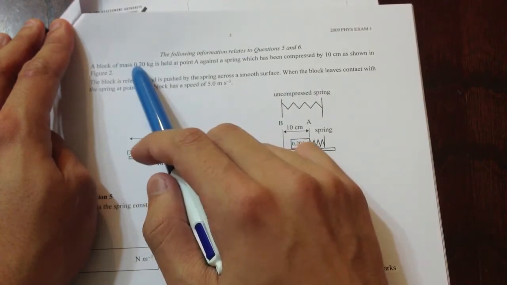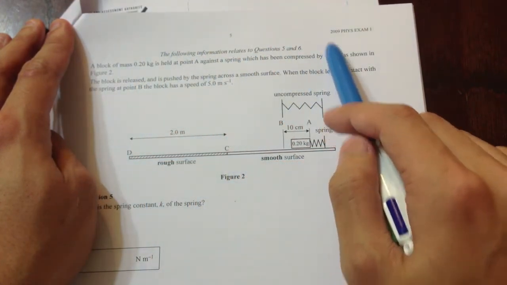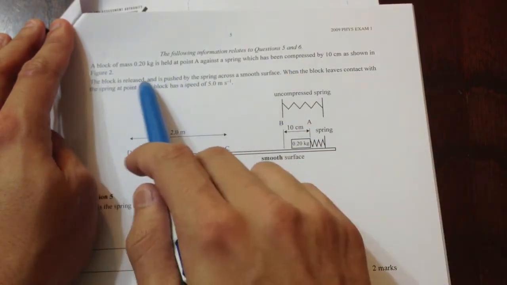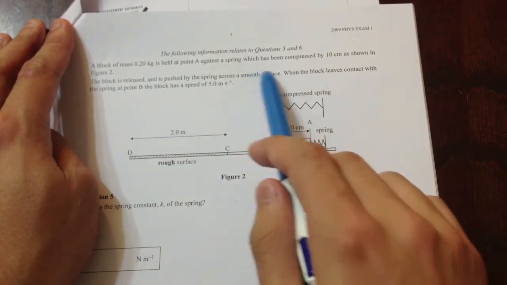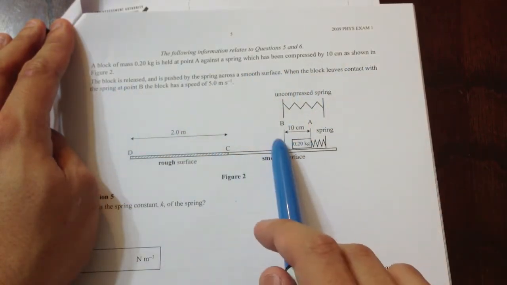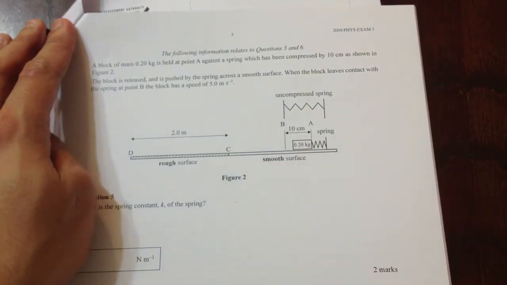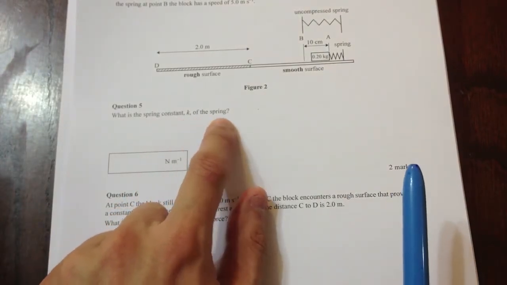A block of mass 0.2 kilograms, compressed by 10 centimeters, that's important. Block is released. So it's compressed and released. And when the block leaves contact with the spring at point B, the block has a speed of 5 meters per second. So, as we said, what is the spring constant k of the spring?